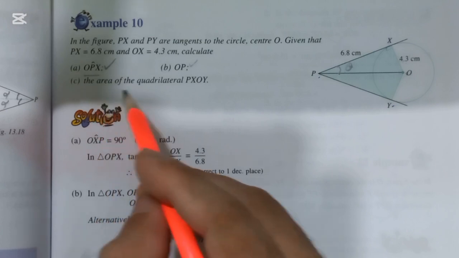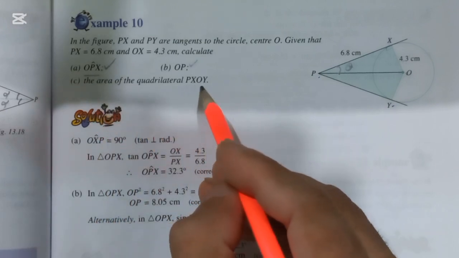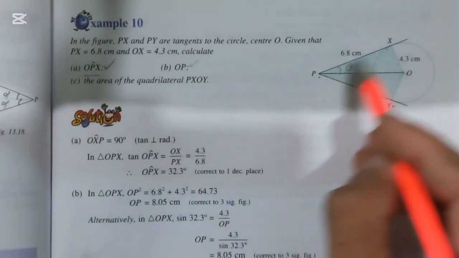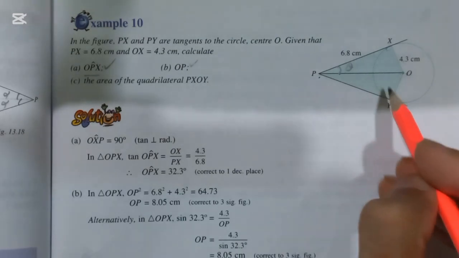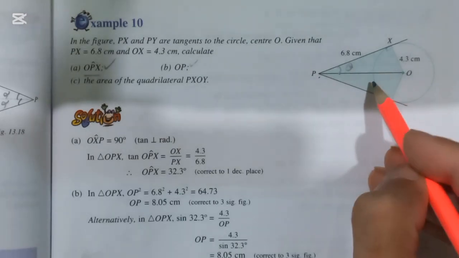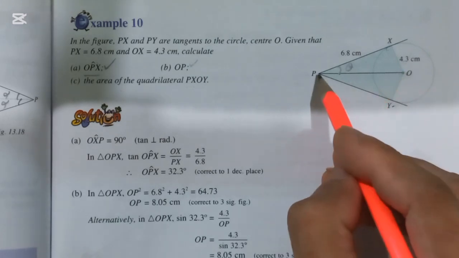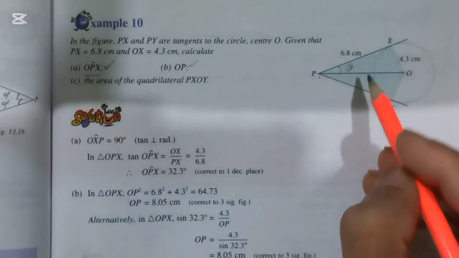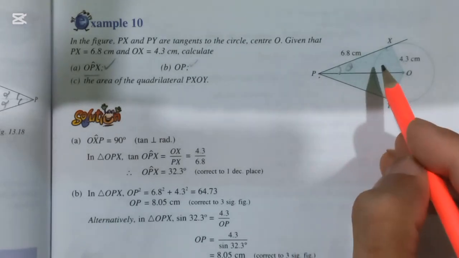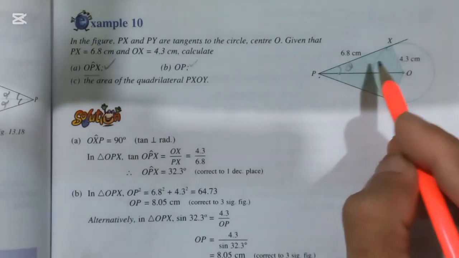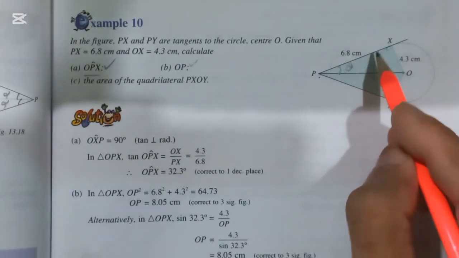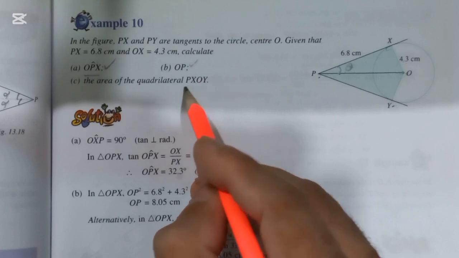C part, the area of the quadrilateral PXOY. So here is PXOY. These are actually two similar triangles, same triangles. So PXO is equal to PYO. If we obtain the area of one triangle, we will multiply it with 2 to get the total required area.